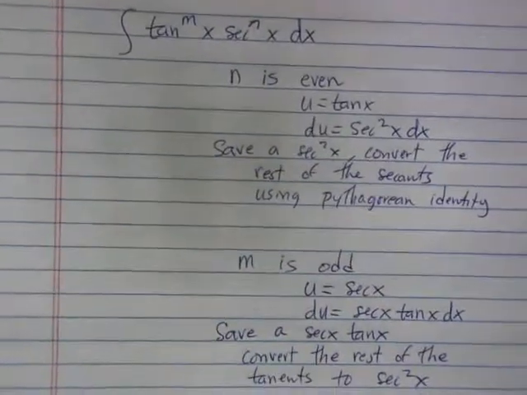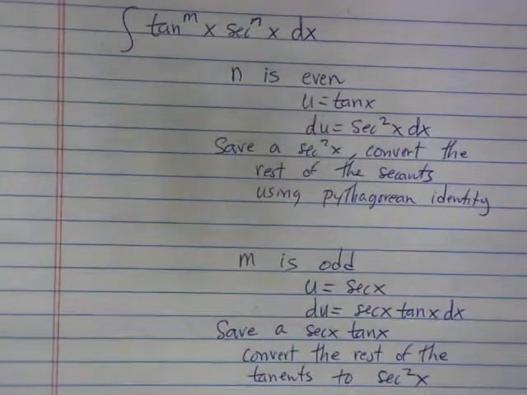So what happens when the secant is odd? That's a great question. I was hoping somebody would ask that. What happens when neither of these work? Is there a power reduction? There is not a power reduction. If neither of these work, one of two options, generally. Wolfram Alpha, three options. Option 3 is Wolfram Alpha. Of course, that's not going to help you on the test.